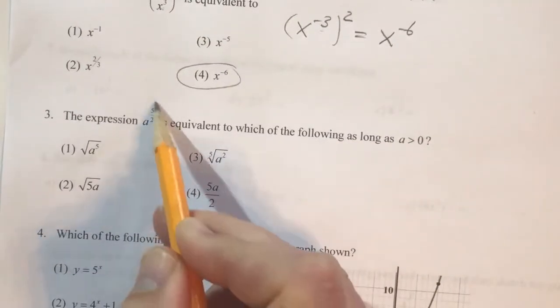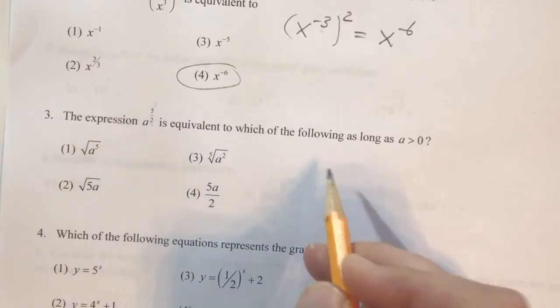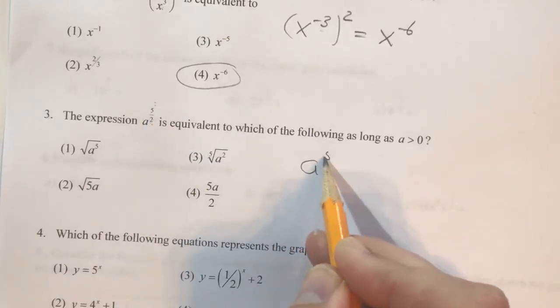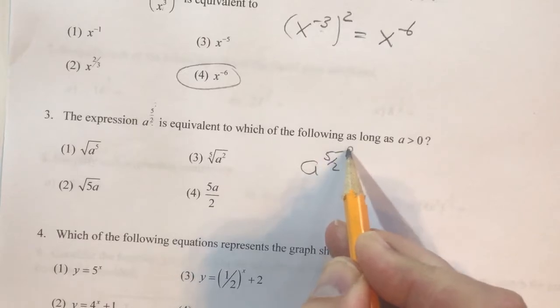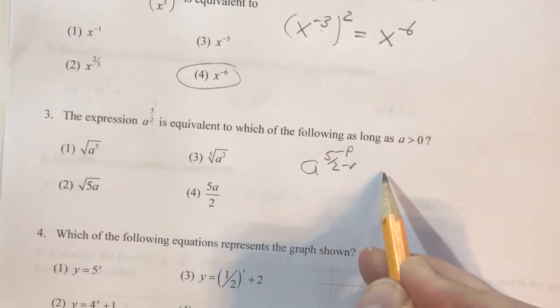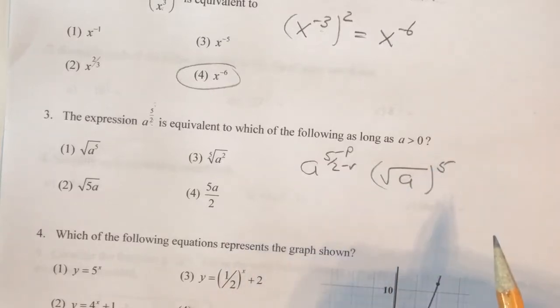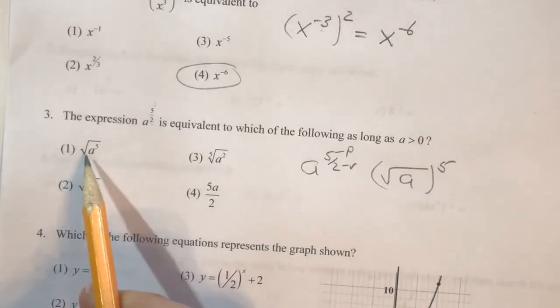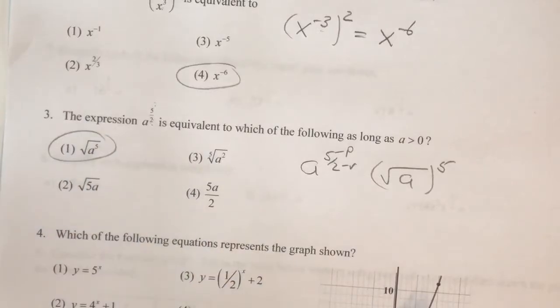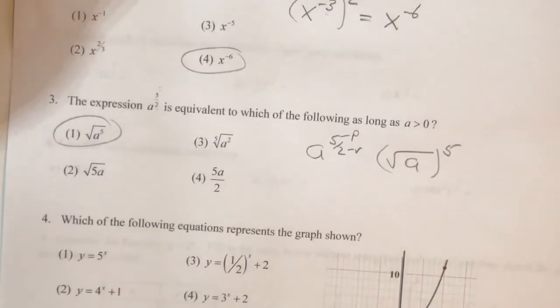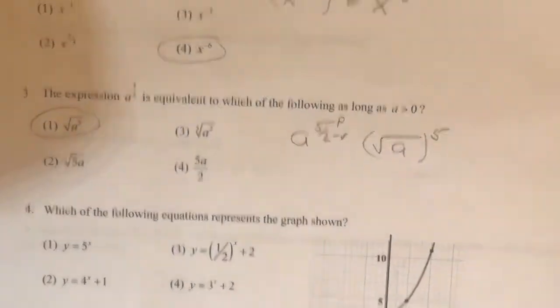Here we go again. 5 halves. 5's on top, 2's on the bottom. Let me rewrite that because it's hard to see. There's my power. There's my root. So this is take the square root of a, raise it to the 5th power. Choice 1. So some basic rules of exponents.